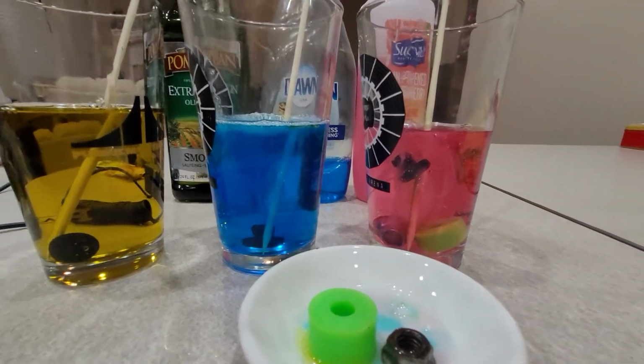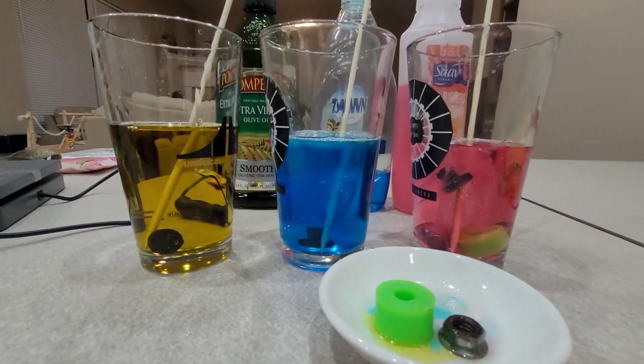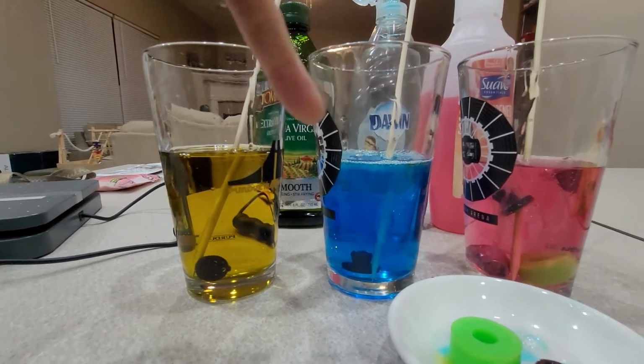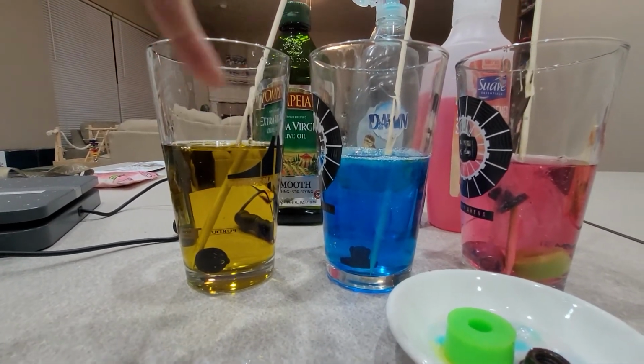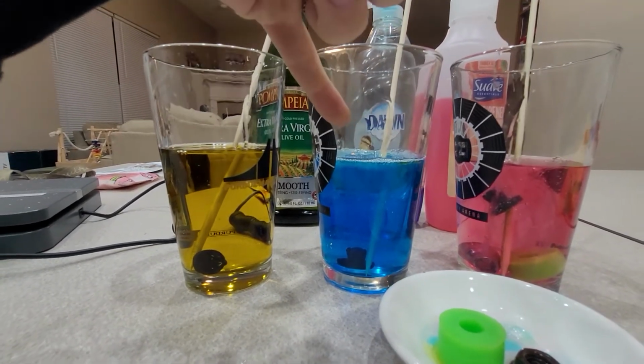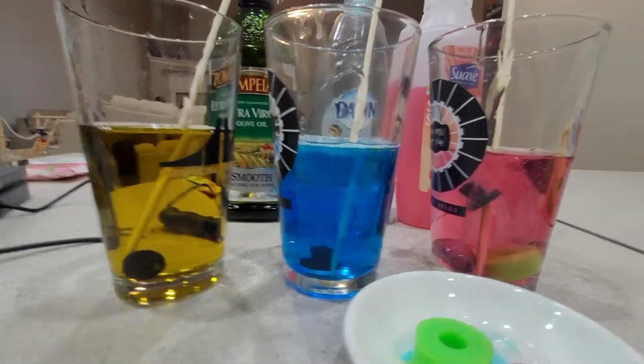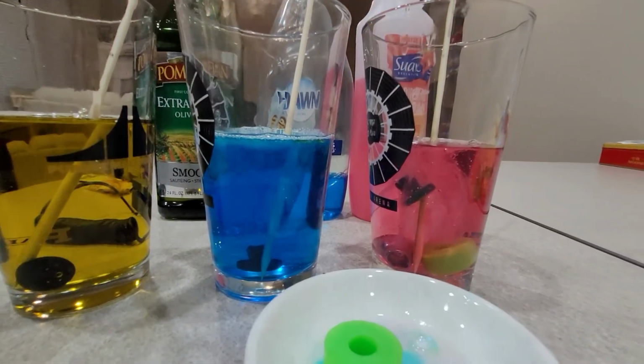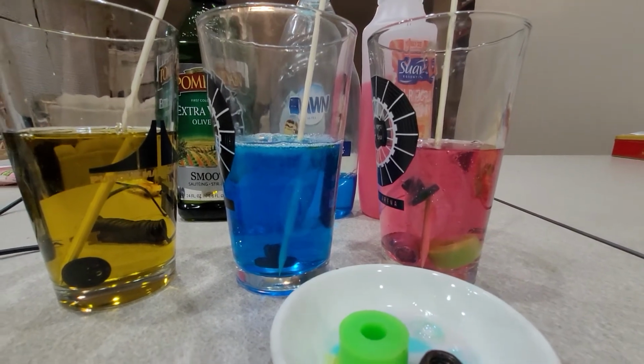So it looks like the magnitude of viscosity is very different amongst these three fluids. Olive oil being the lowest viscosity, dish soap being in the middle, and the shampoo being the most viscous.